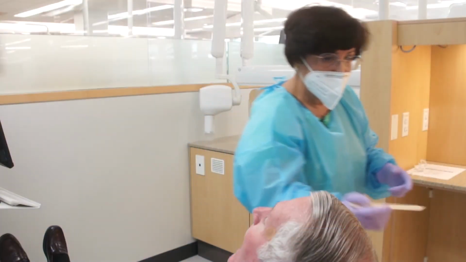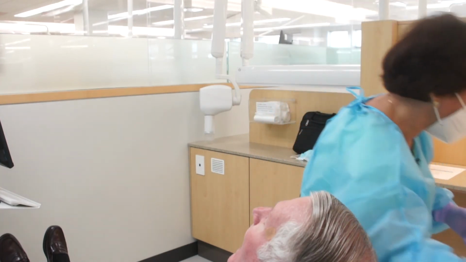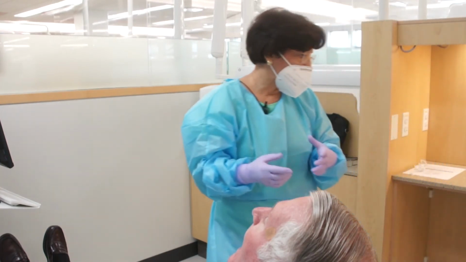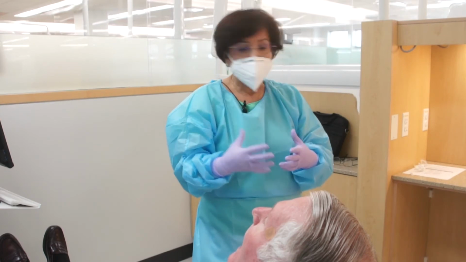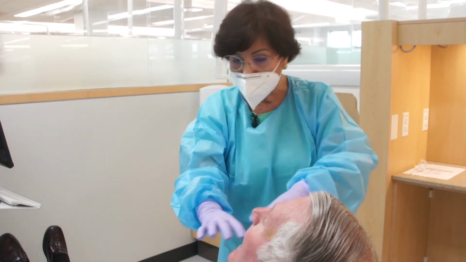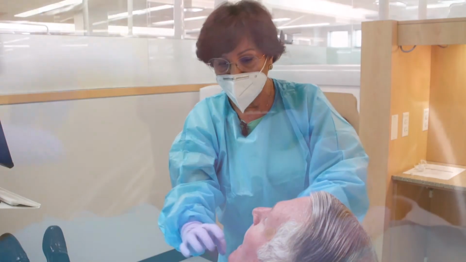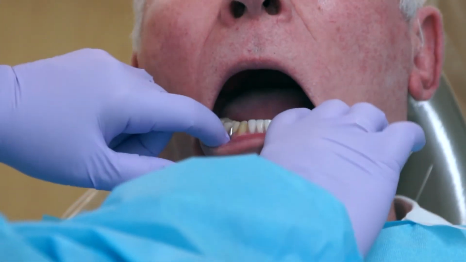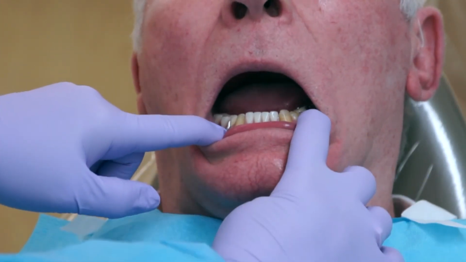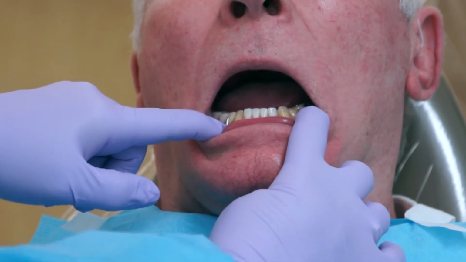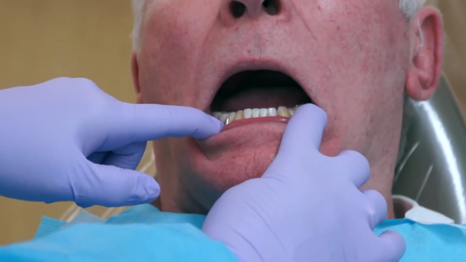The next category that we have to consider is the condition of the teeth and the gums. I look at the teeth just visually, assessing. I see these clasps here, so he is definitely wearing removable teeth.